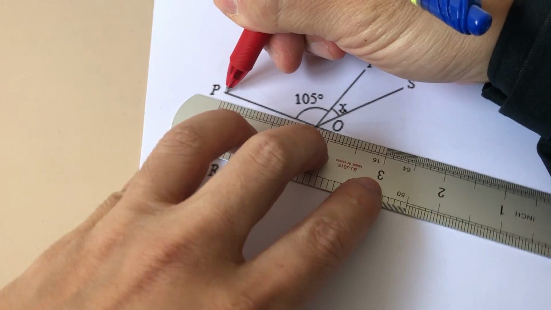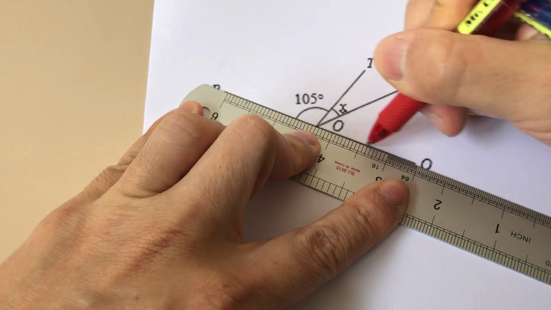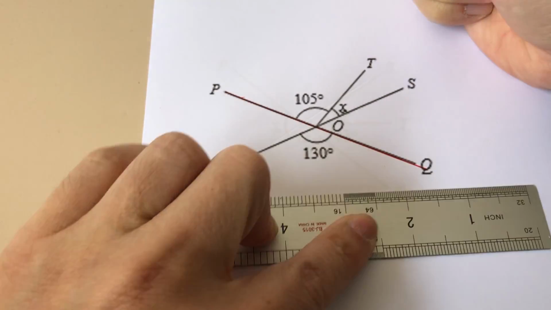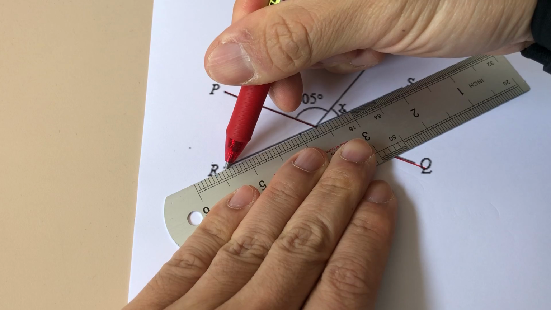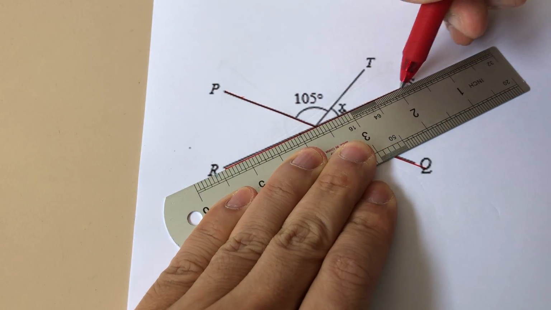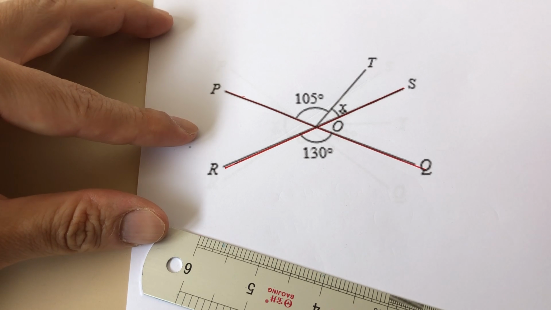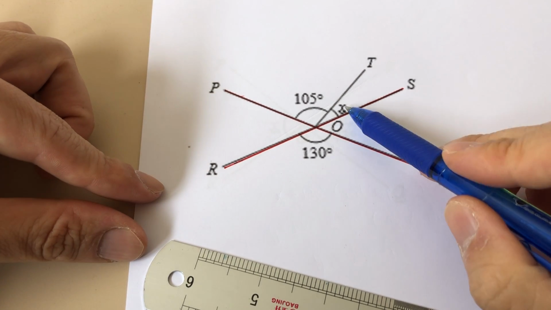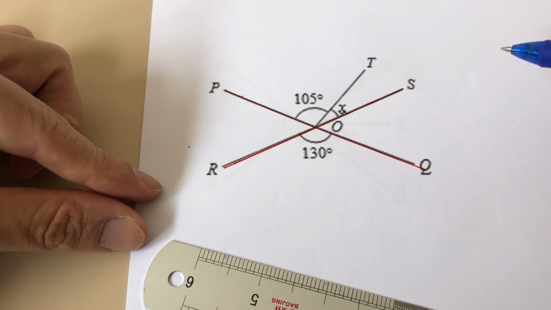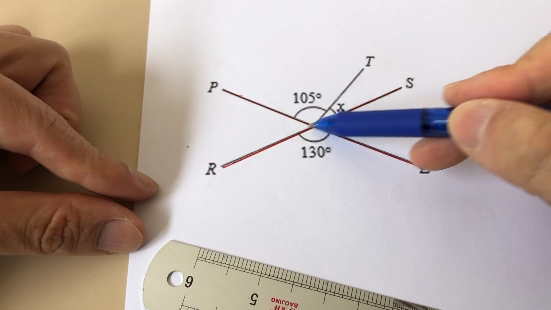So PQ, I'm using red color, which is a straight line. And RS, also a straight line. Okay, so we have two straight lines come across to each other. Then we have to find x. Two straight lines come across.